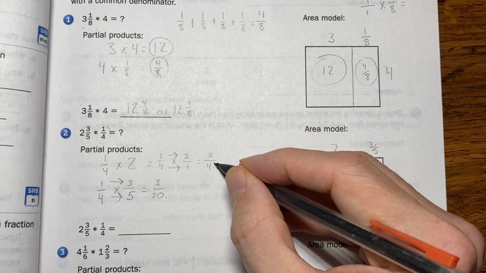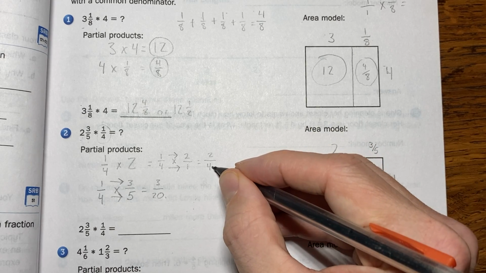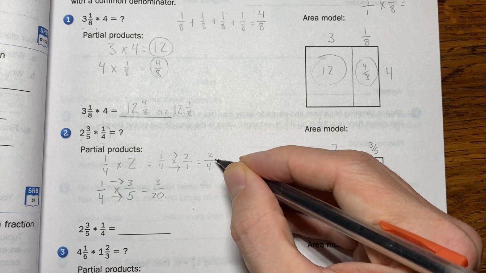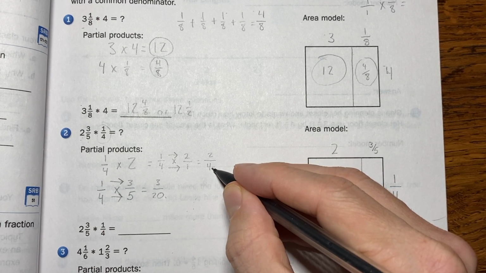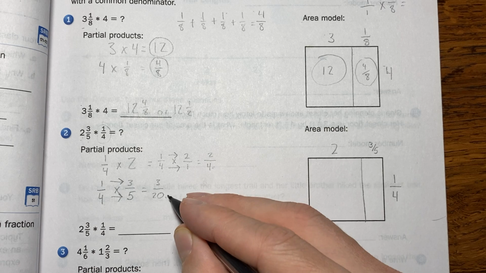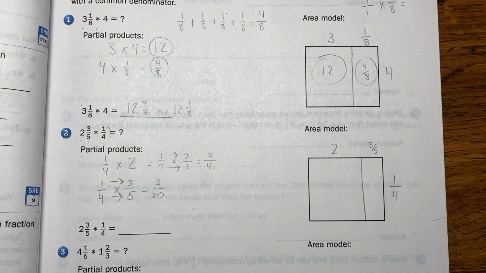And there's a trick for us to do that. Anything we do to the 4, we also need to do to the 2 to make sure the fraction stays even. So I'm going to ask you this question. What can we multiply the 4 by to equal 20? What times 4 equals 20? Pause the video if you need to think about it.